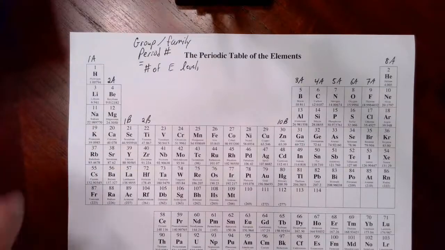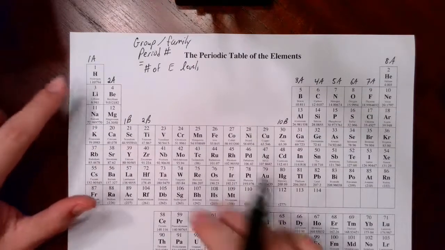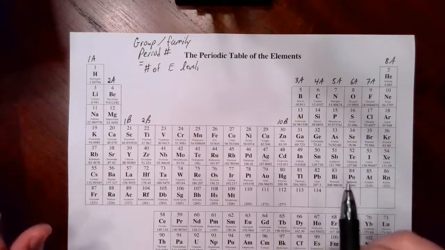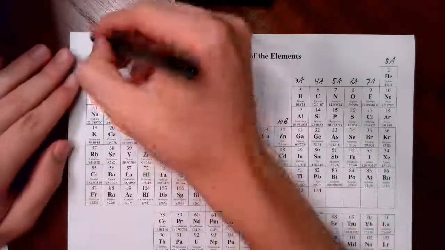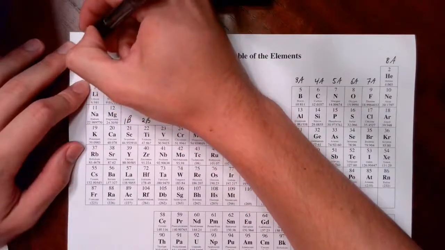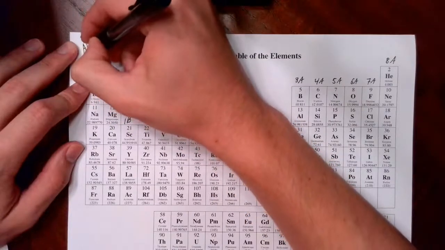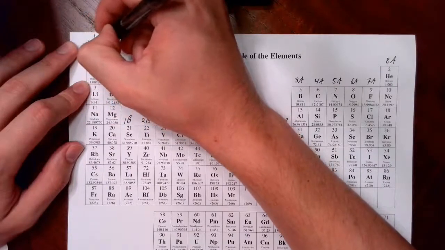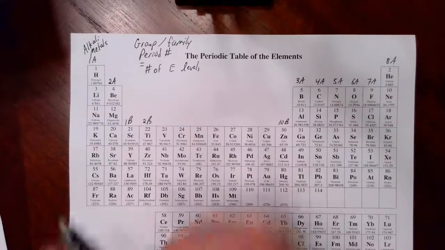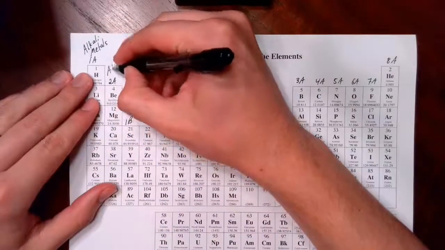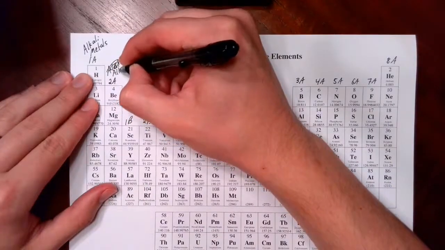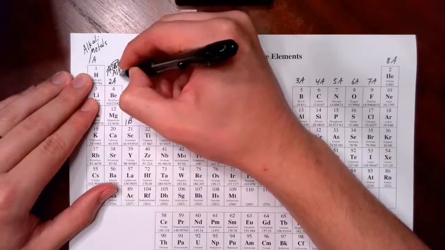Okay, so we have the numbering system for our families, 1A, 2A, 3A, and so on, that we use quite often, but we also have common names that we use quite a bit. So group 1A, the common name is the alkali, A-L-K-A-L-I, metals. Okay. So the terms group 1A and alkali metals are interchangeable. 2A we call the alkaline, A-L-K-A-L-I-N-E, alkaline earth metals.